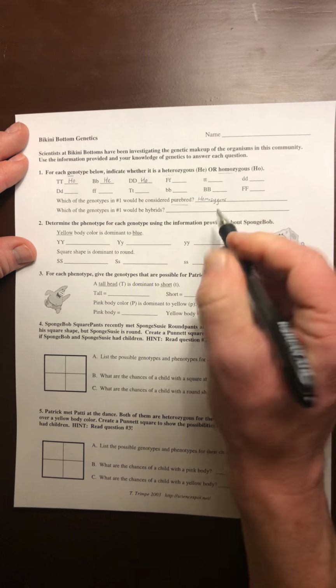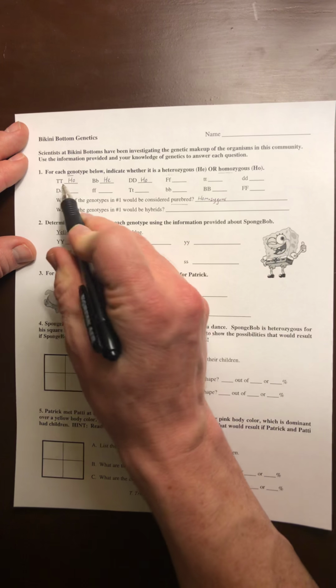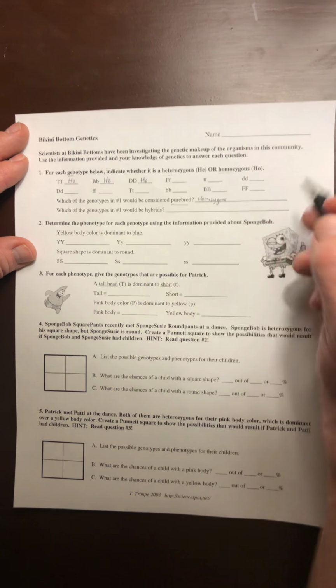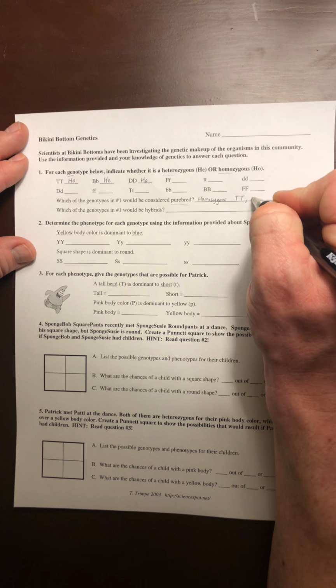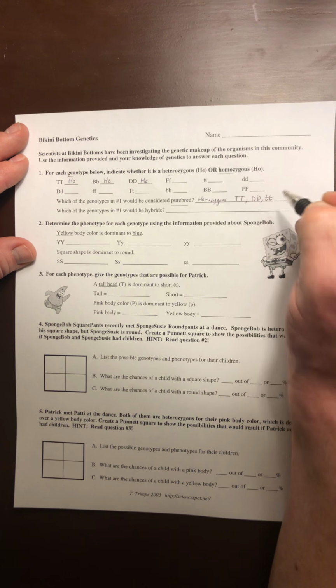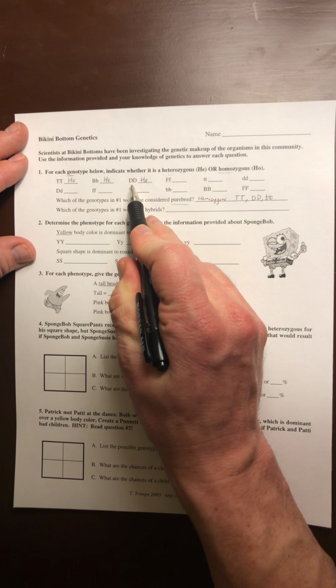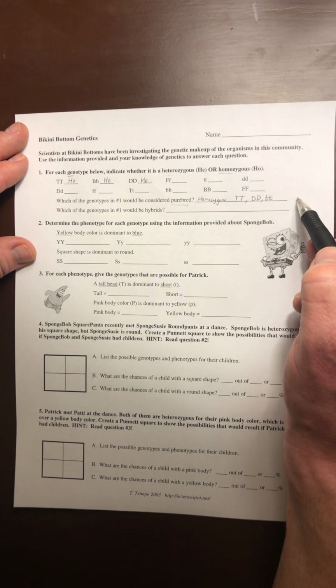Now, do not write this as your answer. What you need to write down are the different letters. So for example, you would write capital T, big D, little t. Okay, you're writing down all the homozygous ones. Make sure to write down all of them.